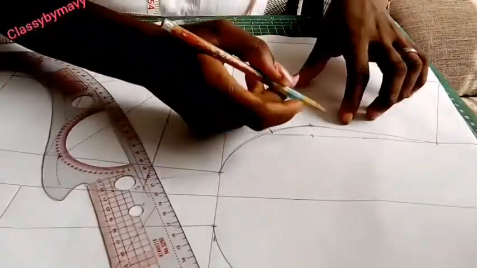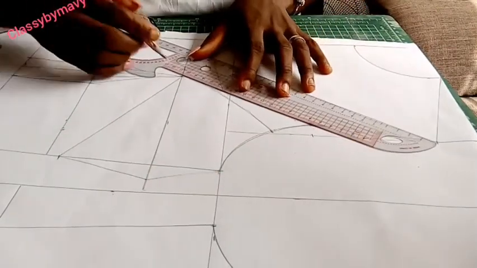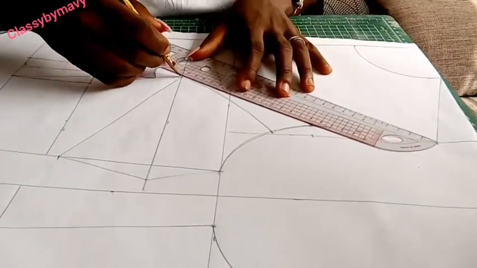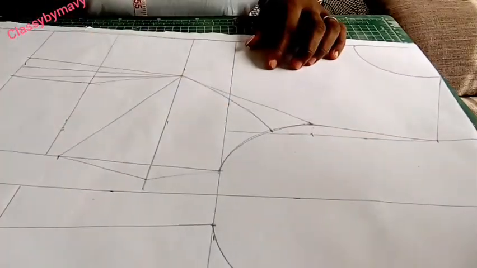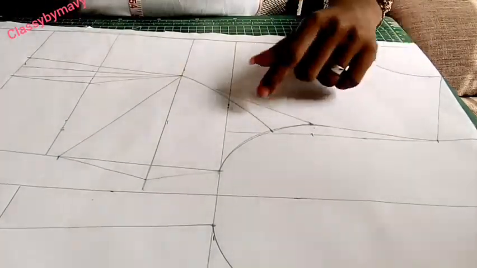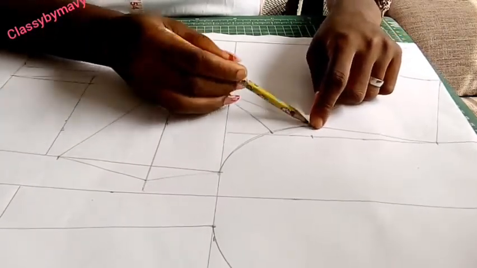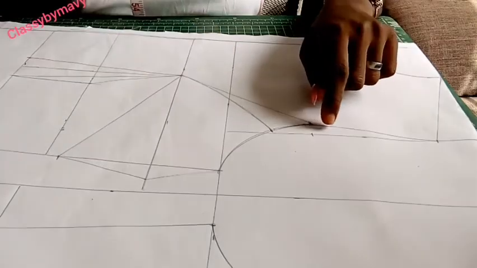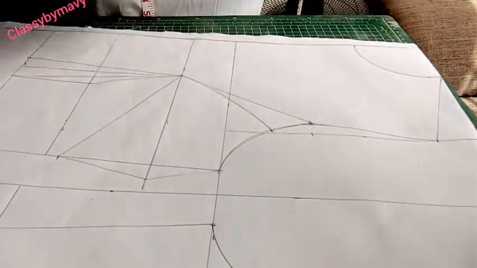Then this very point here, I'll join it to this point, but I'll be using a straight ruler and not a curved ruler. Okay, I hope you can see that. Now we have to create a new armhole so that these 2 lines, when you want to join them, won't have excess. So to achieve that, I will come out by 1 1/2 inches.